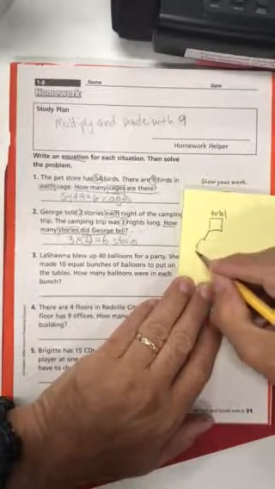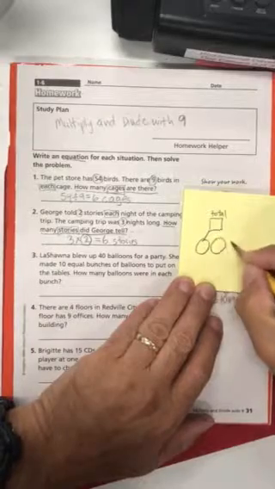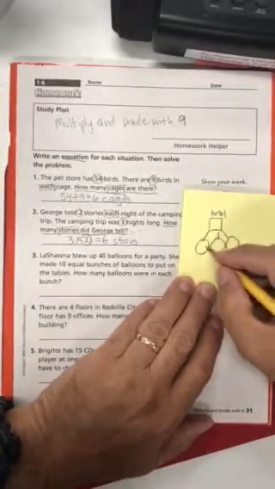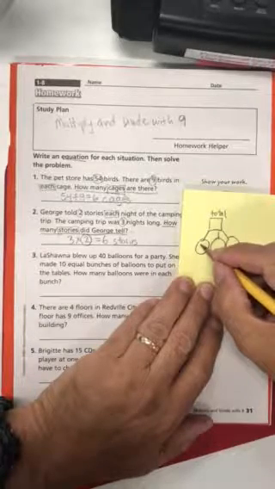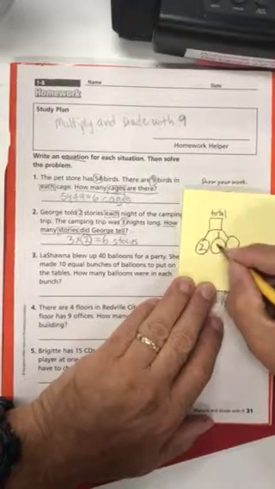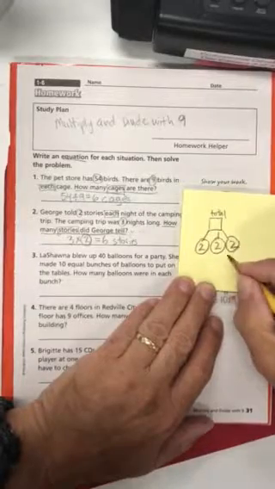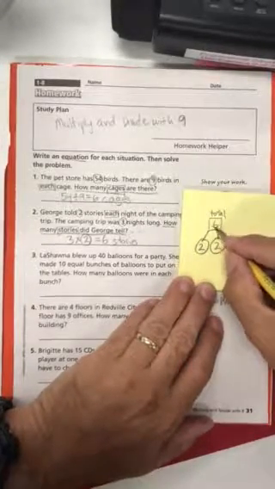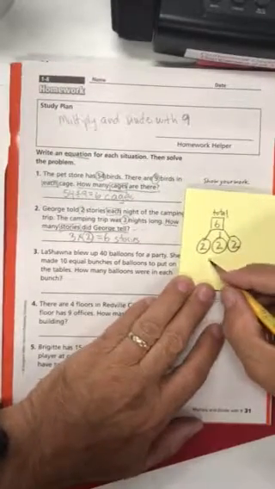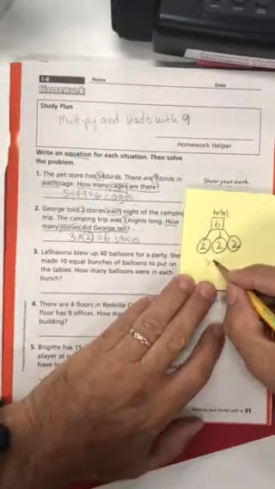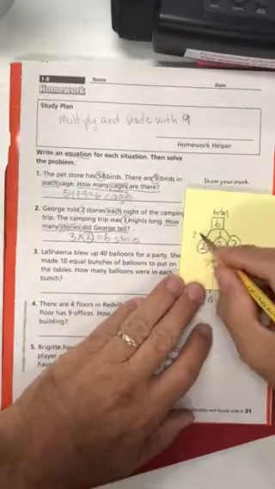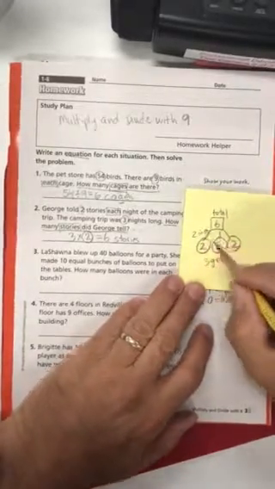And then there's 3 nights, so 3 groups. You can make little lines connecting to the total. And there's 2 stories in each of the nights. So 2, 4, 6, the total is 6. So it's 3 groups, and there's 2 in each.